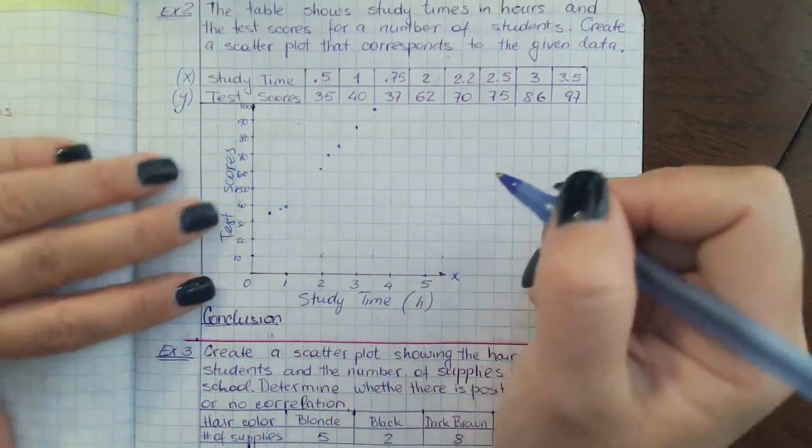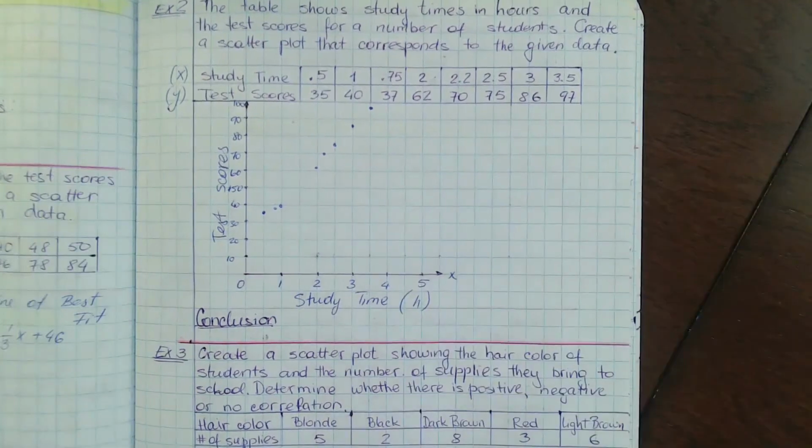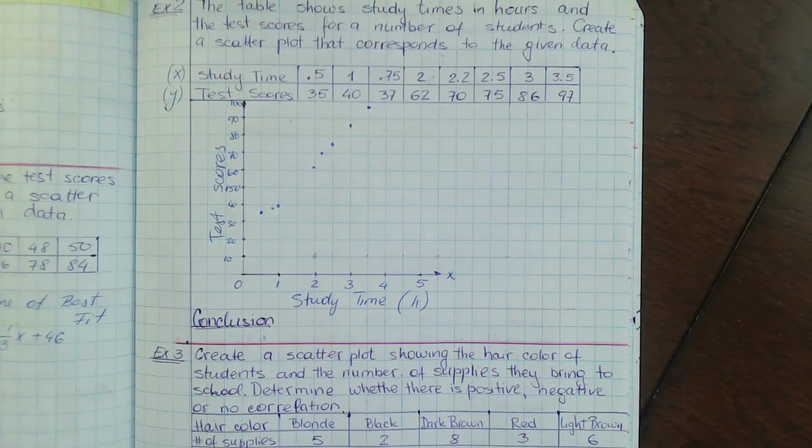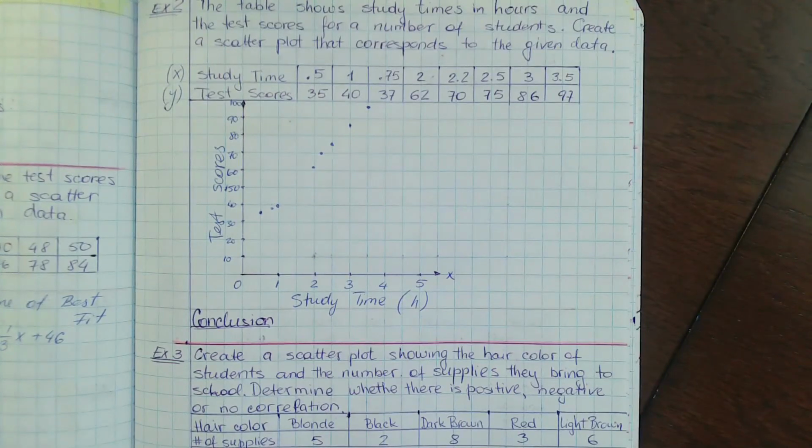Well, based on this chart, that's the information that we have. Same conclusion: the more time students spend studying, the better test scores. That is usually what the trend is, and this is the information from our chart. So it's not our opinion, it's the information from this particular chart.